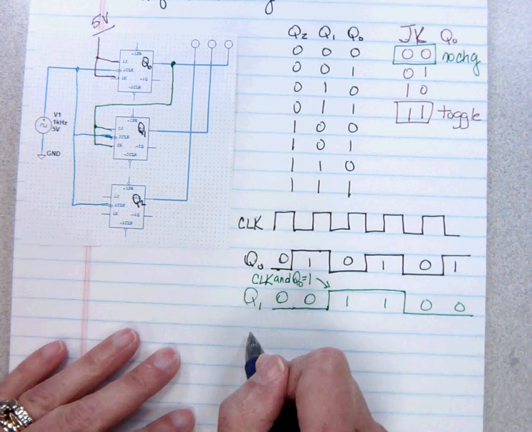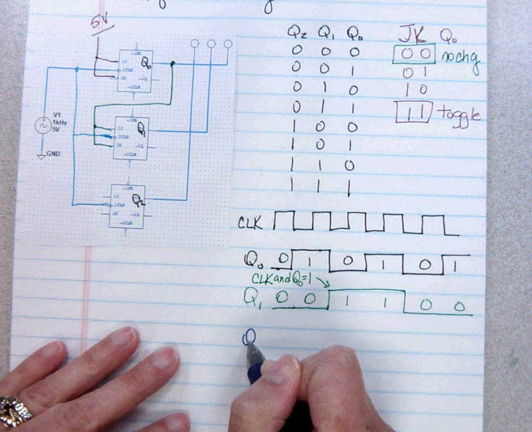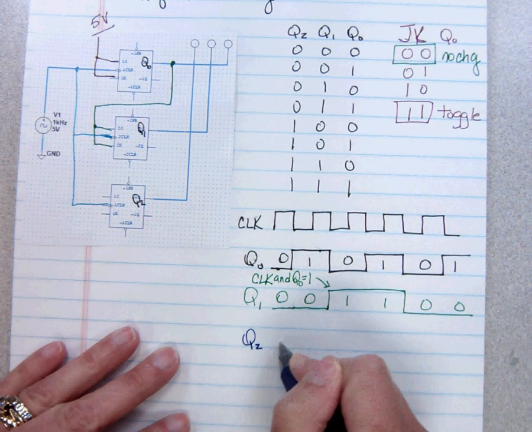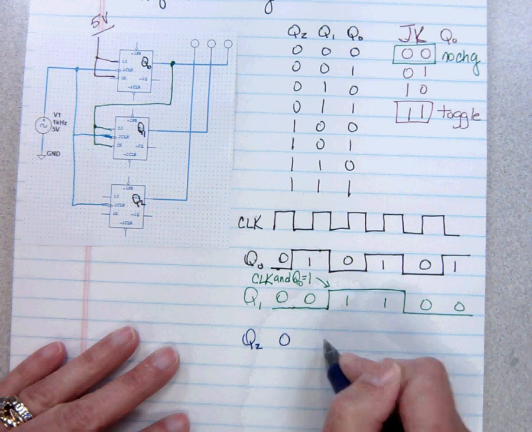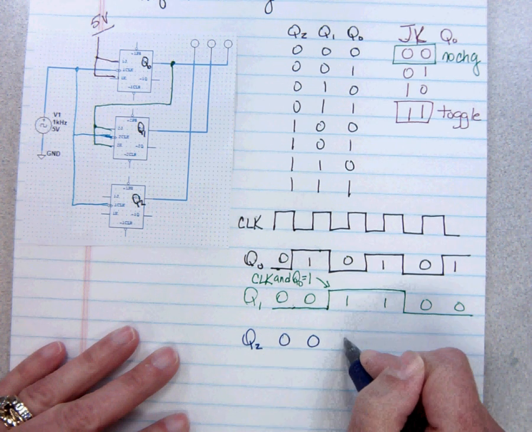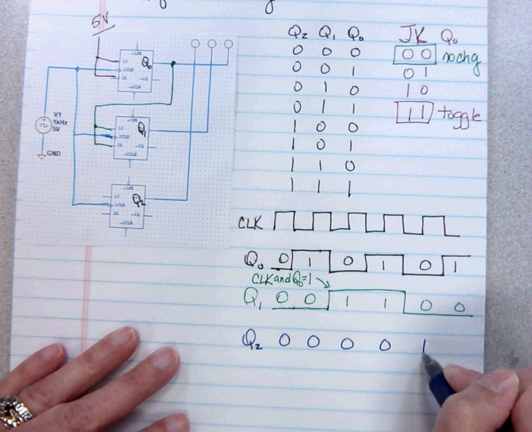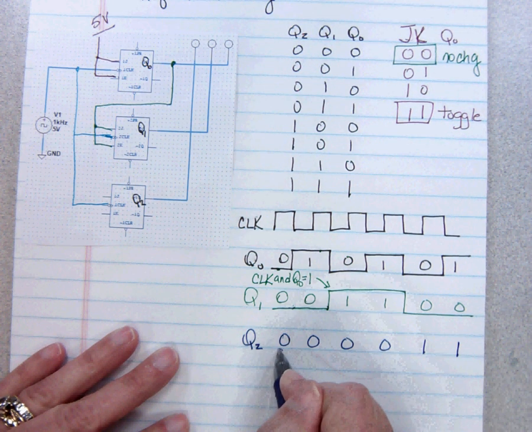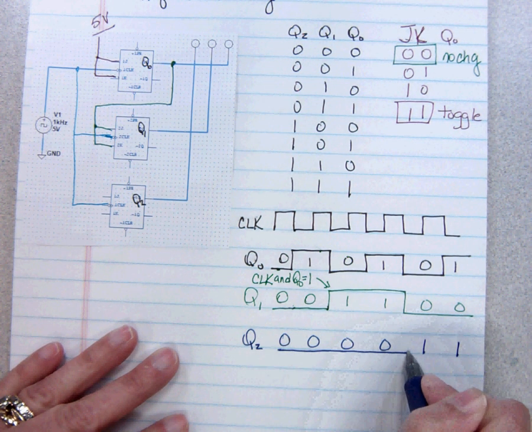Alright, moving on. Q2. For Q2, I want half the frequency of Q1. So I'm going to have 0, 0, 0, 0, and then a toggle to 1. So it should look like this.